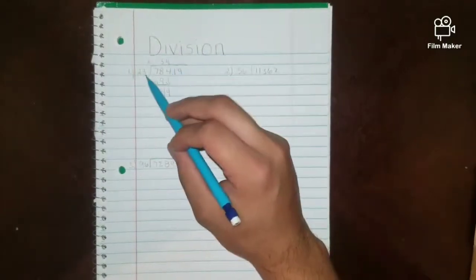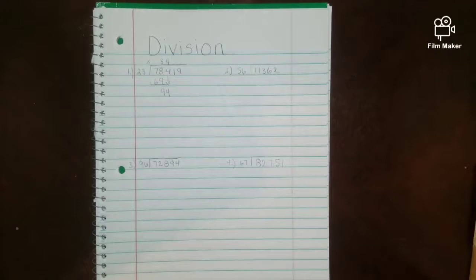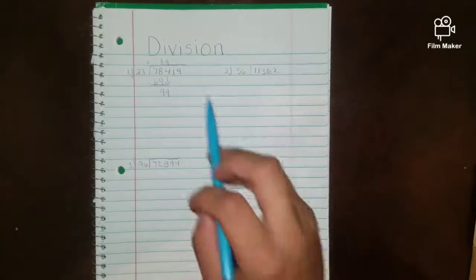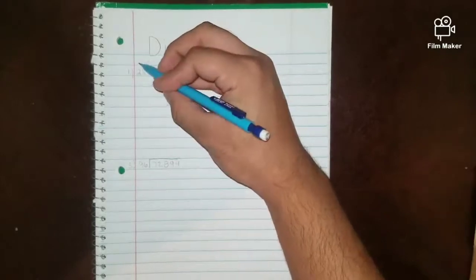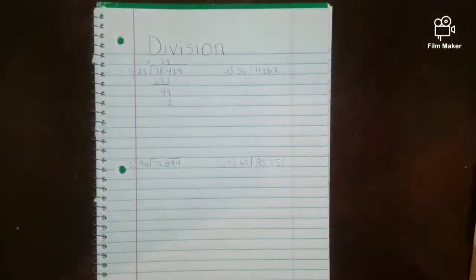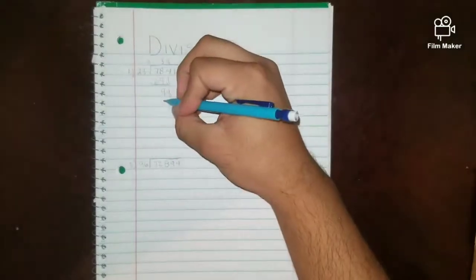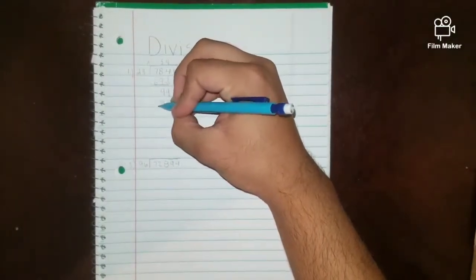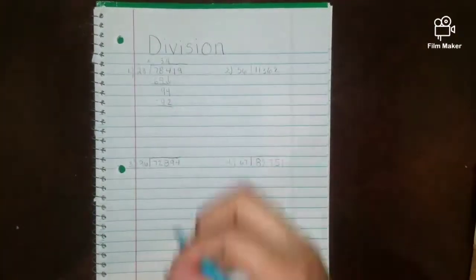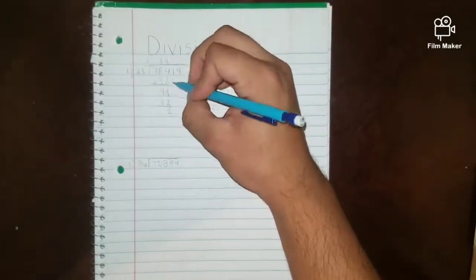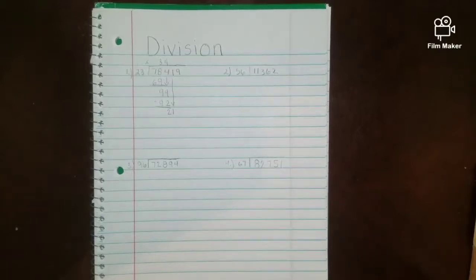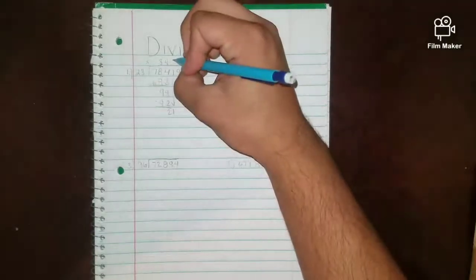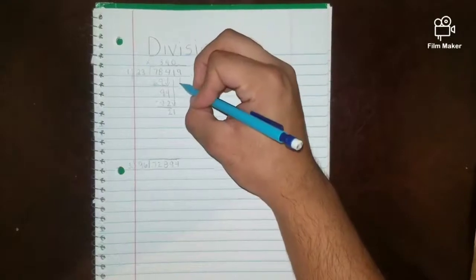and we multiply 4 times 23. 4 times 3 gives us 12. We put the 2 here. We carry the 1. 4 times 2 gives us 8, plus 1 is 9. We subtract. 94 minus 92 gives us 2. We bring the 1 down. 23 can go into 21 no times because 23 is a bigger number than 21. So we would just simply put a 0 here, and we bring the 9 down.